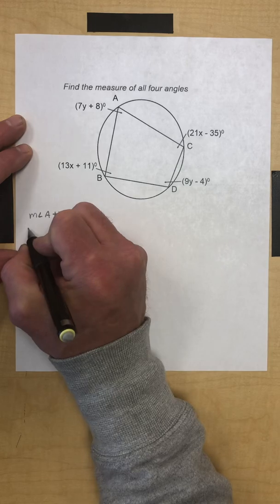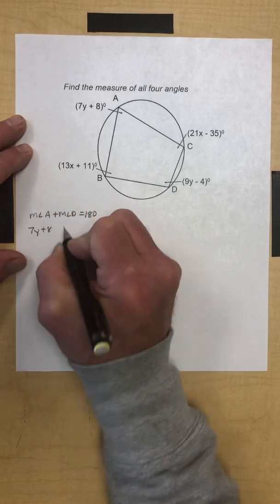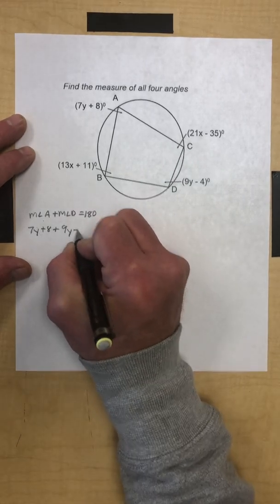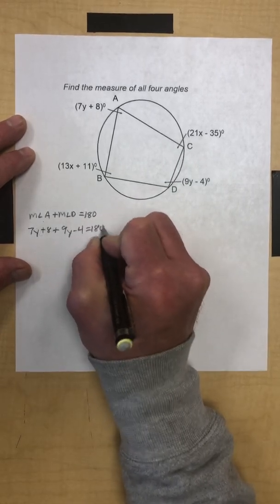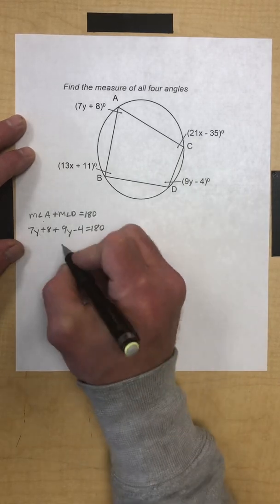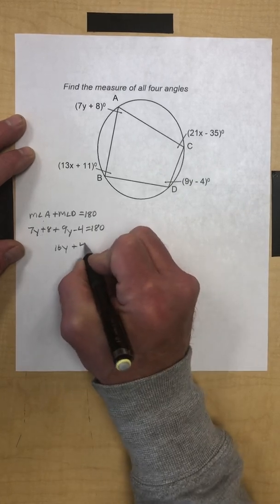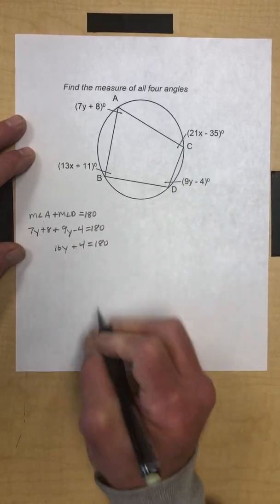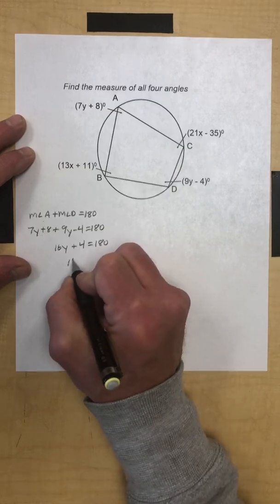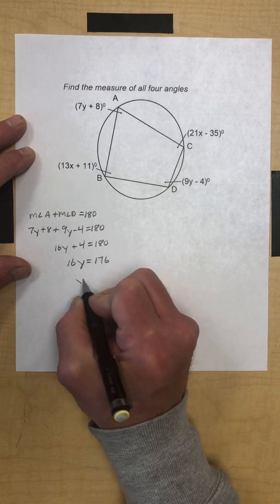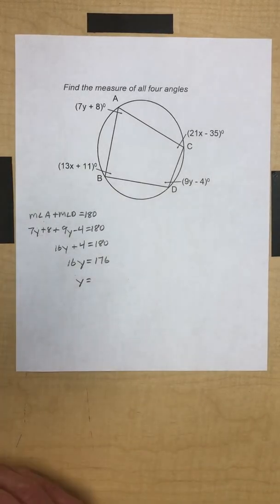Angle A is 7y plus 8. Angle D is 9y minus 4. So 7y plus 9y is 16y, and 8 minus 4 is 4, equals 180. Subtracting 4 from both sides, we get 16y equals 176. I'm pretty sure that is y equals 11, but I'll check it just to make sure. 176 divided by 16, right, I get 11.